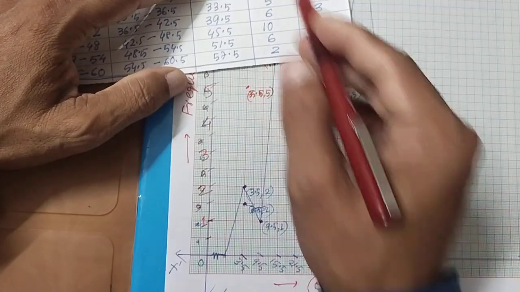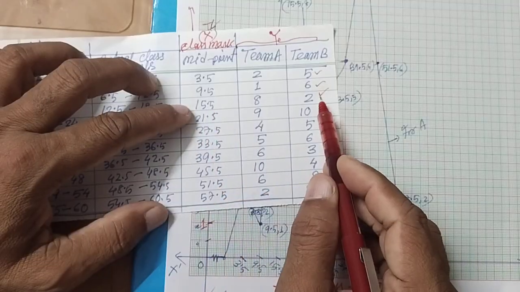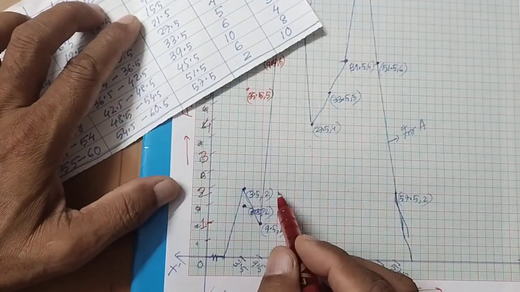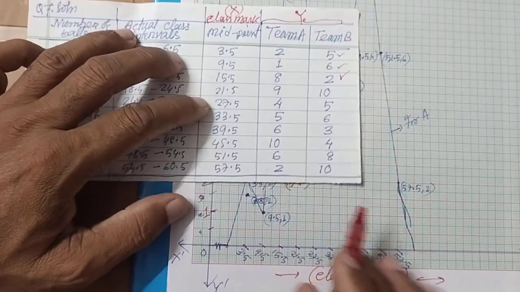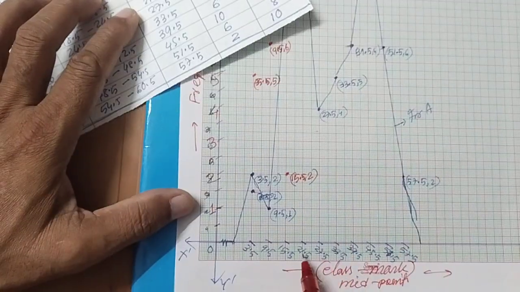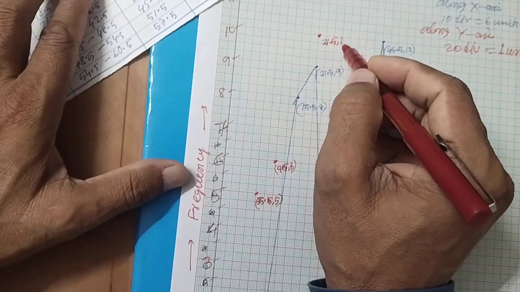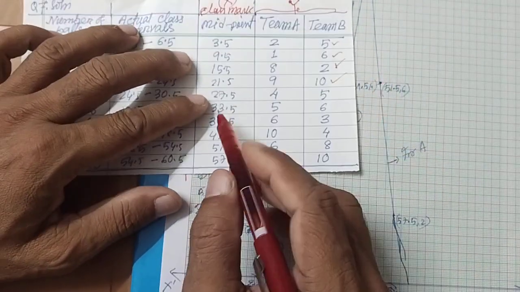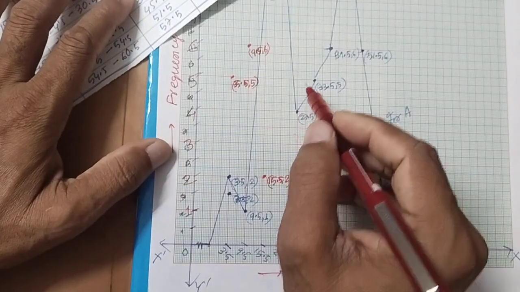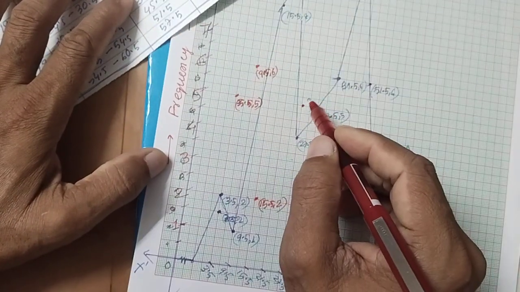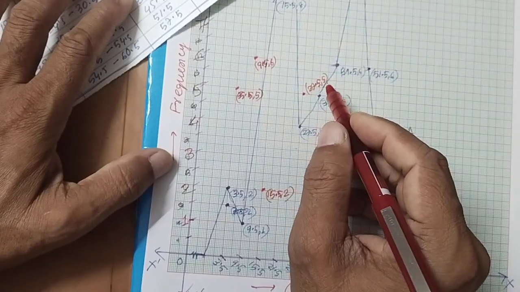Then 15.5 is 2. This is the point: 15.5, comma 2. 21.5 corresponding value is 10. 21.5 and 10. Then 27.5 is 5. This is the point. We'll write here 27.5, comma 5, along x 27.5, along y 5.